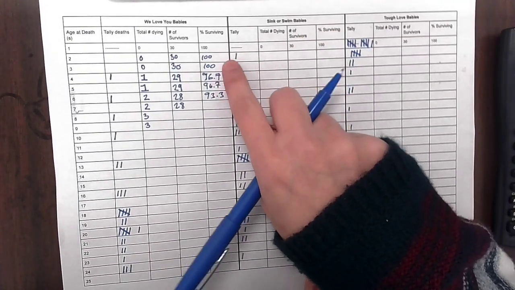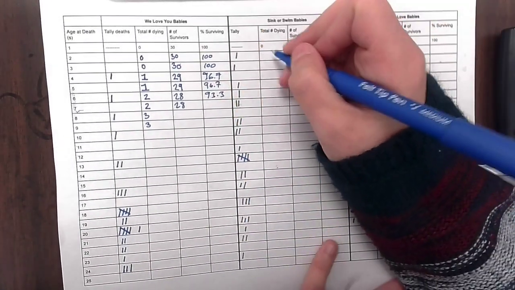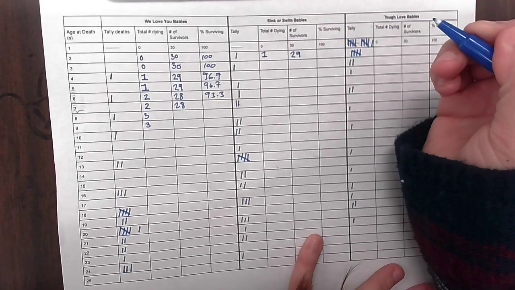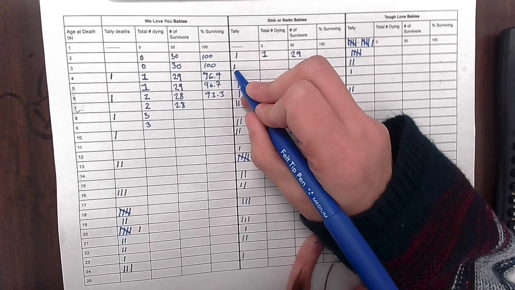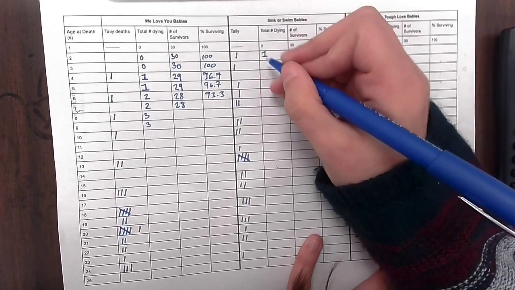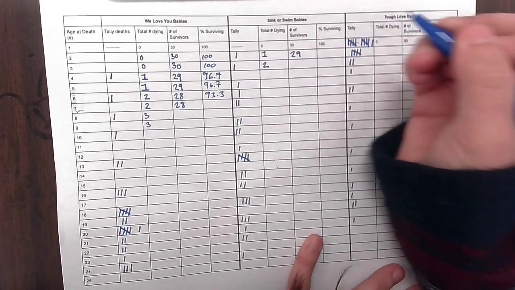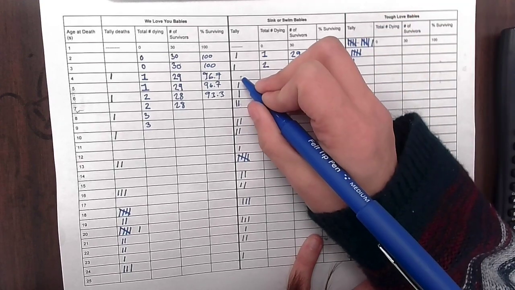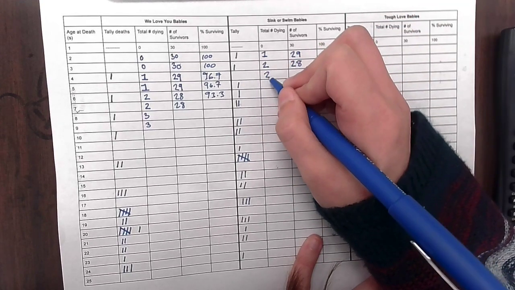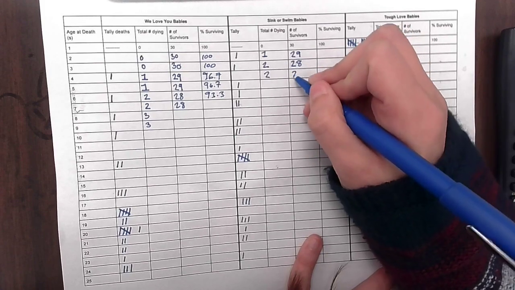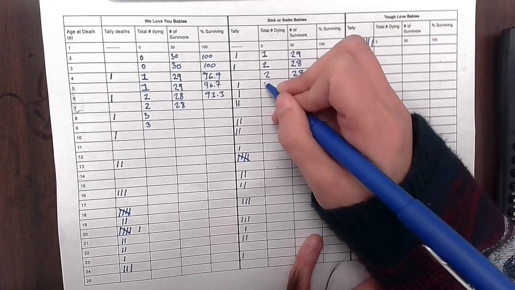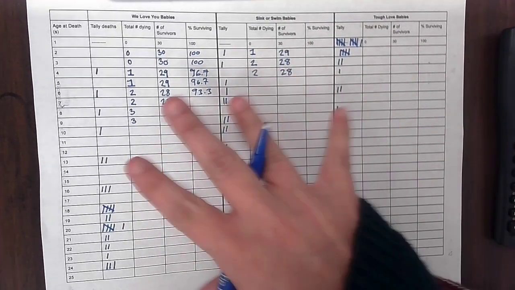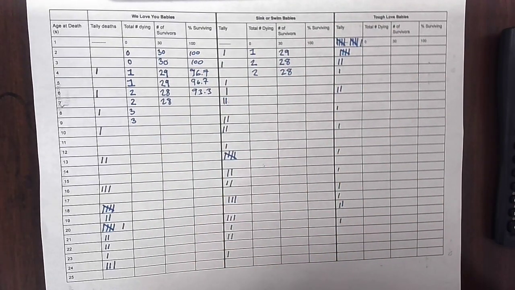Total number dying. So I did have 1 die here at this younger age. So 1 died, which means I only have 29 survivors. 1 died here, but we ought to include this one as well. So that means there's 2 now that have died for 28 survivors. Everybody made it through this round, sans these 2. So we're just going to keep following this pattern until our entire data table is filled out.